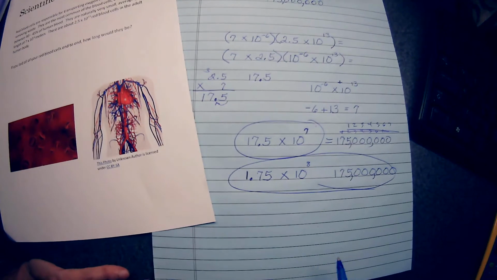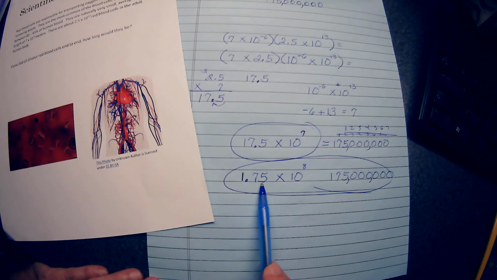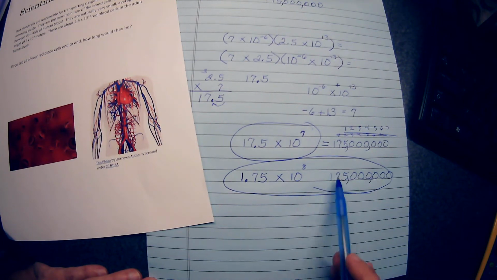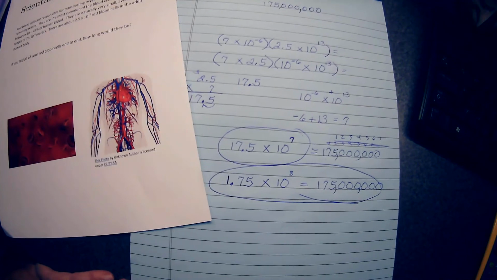So your final answer would be 1.75 times 10 to the 8th power, which is going to equal 175 million.